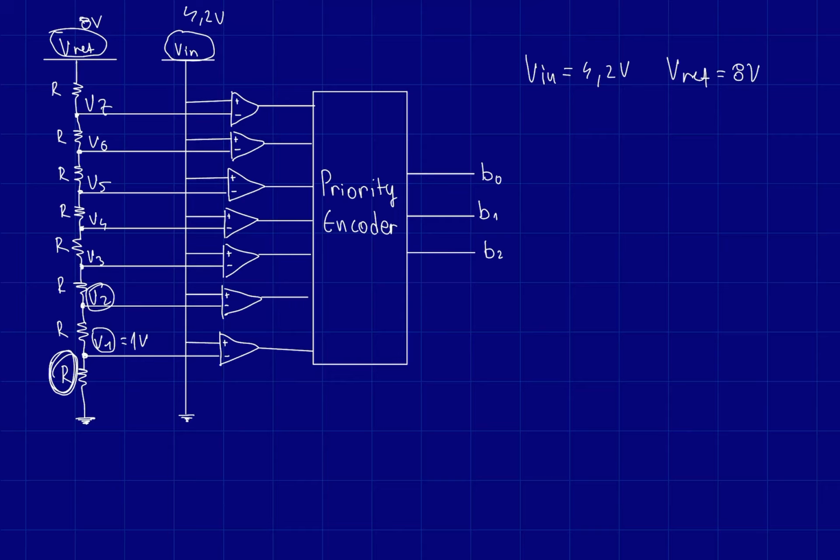Now going to this design, if we want to compare Vin and Vref, we can see that on the Vin side there are no voltage dividers, so we have 4.2 volts everywhere. It's the same below, but here we have 1 volt from the formulas we calculated until now, then 2 volts, 3 volts, 4 volts, 5 volts.